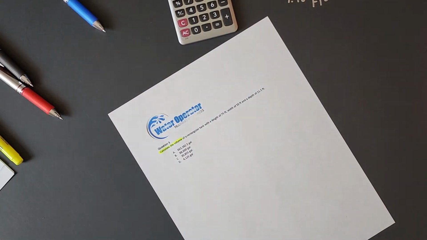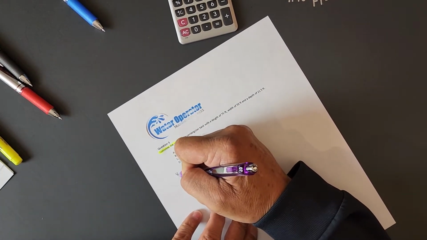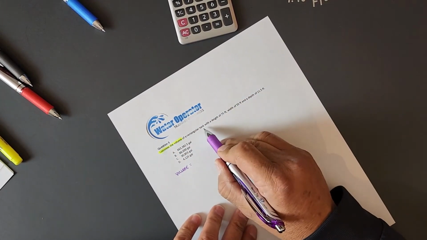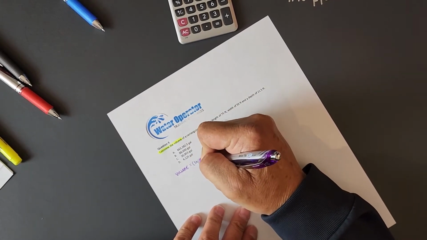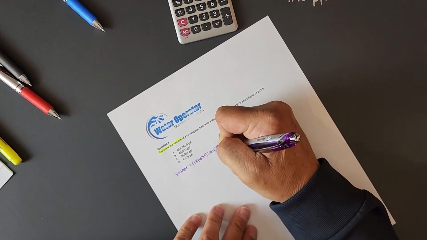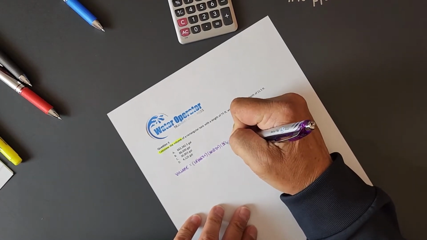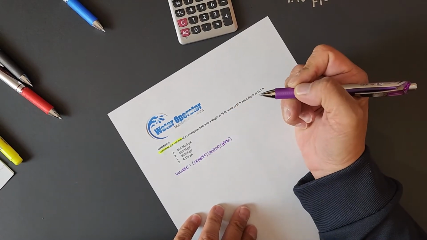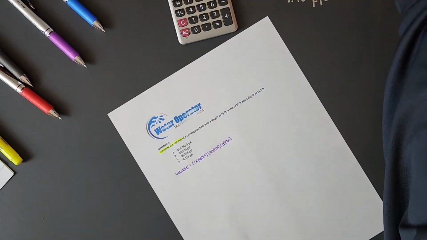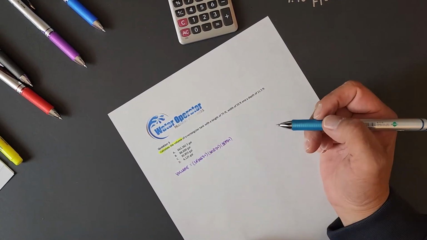Let's go to our ABC math formula sheet, and it's going to tell us that the volume is equal to, now this is a rectangular tank, so we have length multiplied by the width multiplied by the depth. Now what's interesting here is we have feet, feet, feet, but it's asking for gallons.